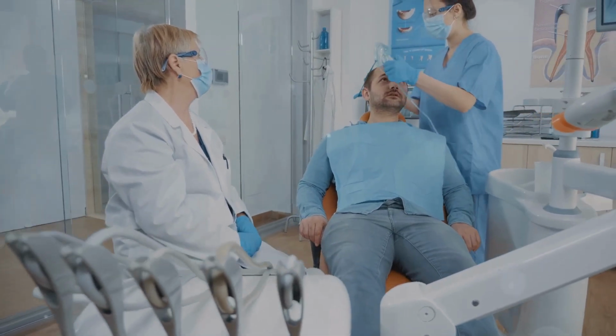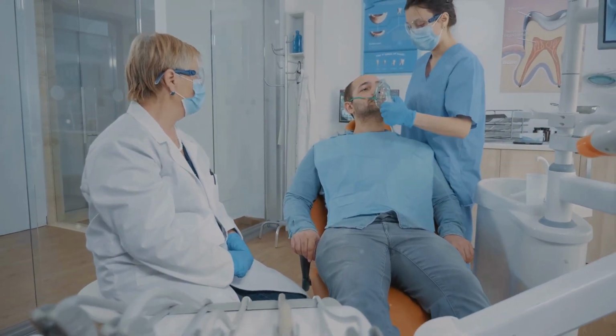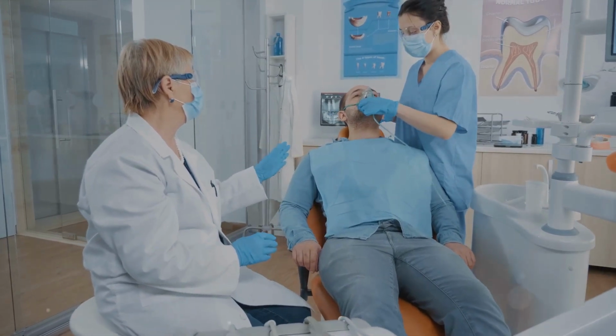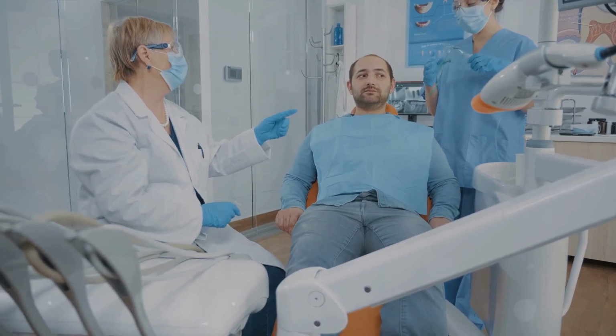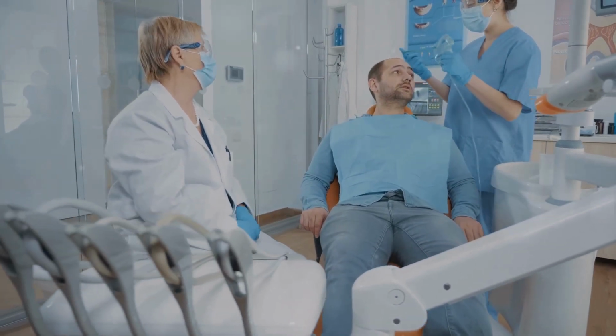Another method is epidural anesthesia, which involves inserting a needle into the epidural space rather than the subarachnoid space. That's the basic procedure of a spinal tap. But what about epidural anesthesia?